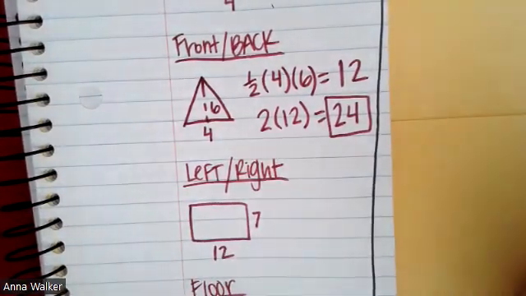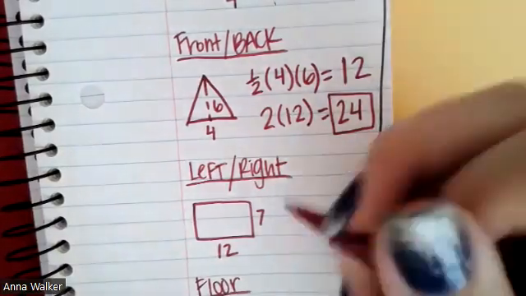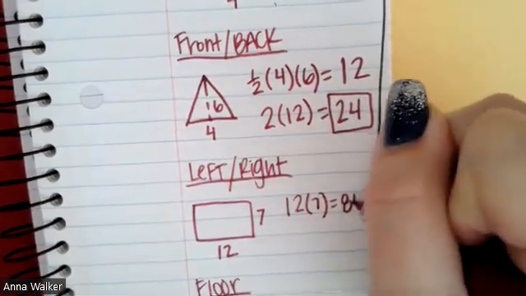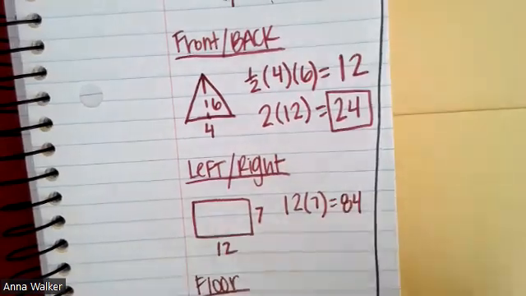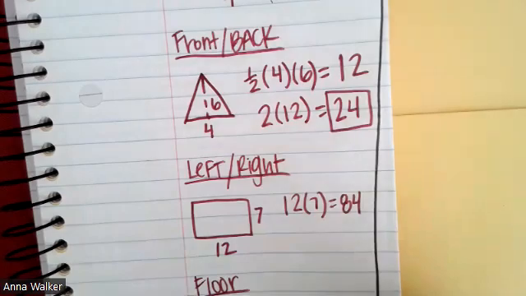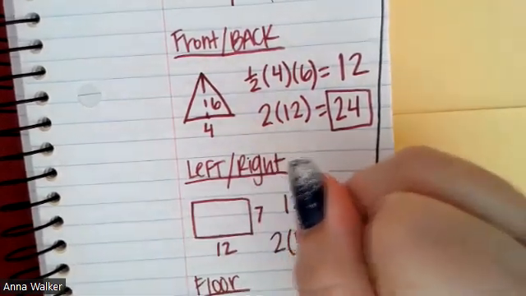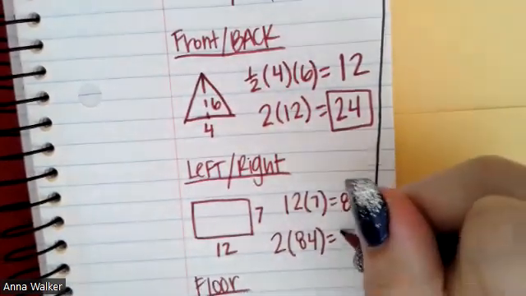And so to find the area of these two rectangles, I'm just going to do length times width. So 12 times 7, which is 84. But then we have two of these rectangles. This is our right side, and we also have our left side. So the other side is also going to be 84. So the total area for the left and the right side combined is just 2 times 84, which is going to be 168.